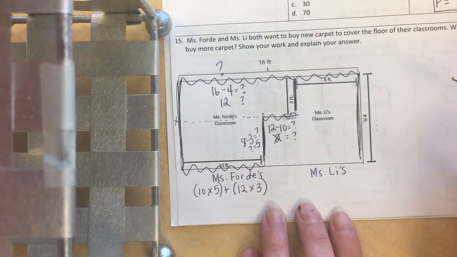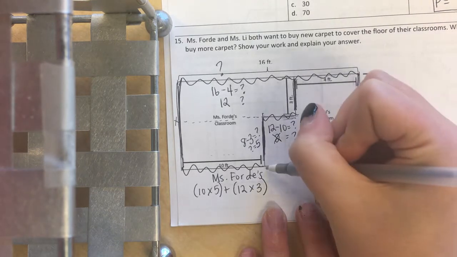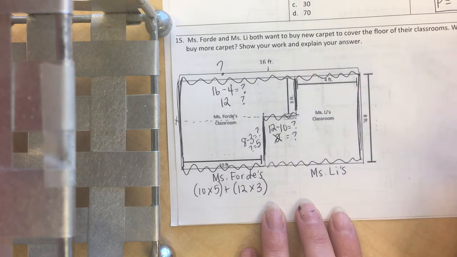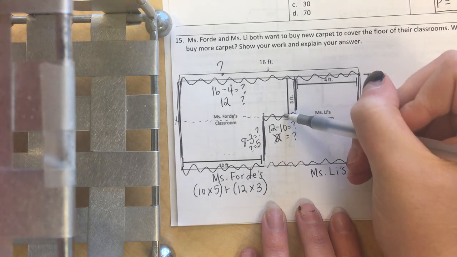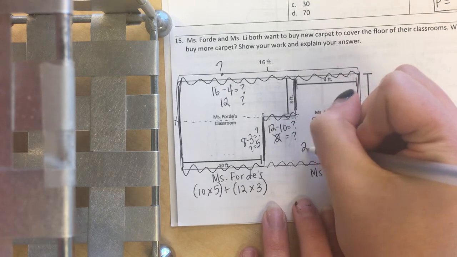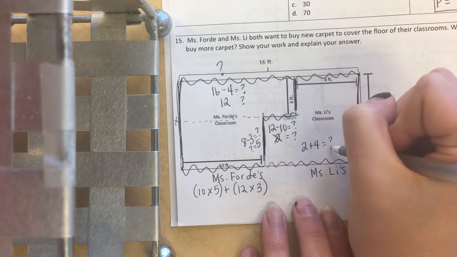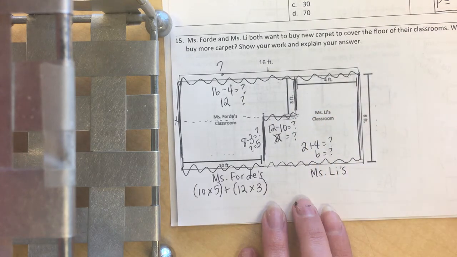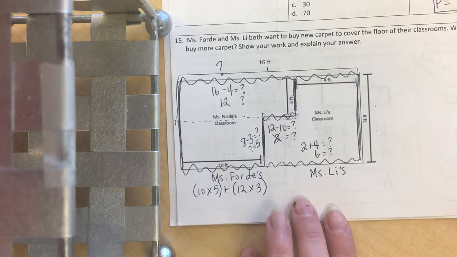For then Miss Lee's classroom, there are again some missing sides we need to figure out. This side right here, we know this length is 2 and this one is 4, so we can add 2 plus 4 and get 6. And every other side we know already from Miss Ford's room.